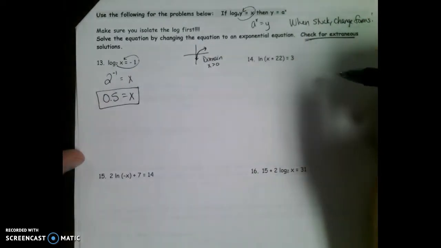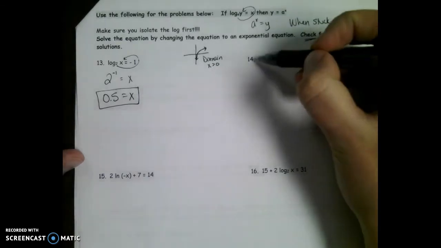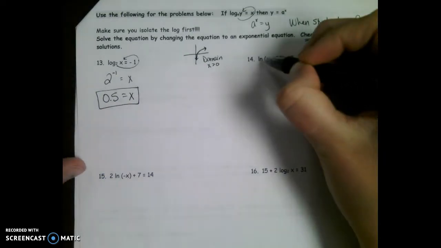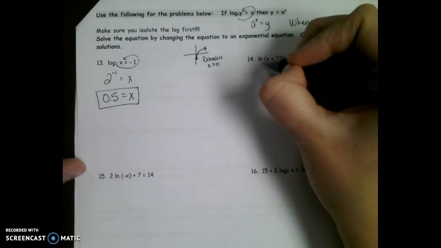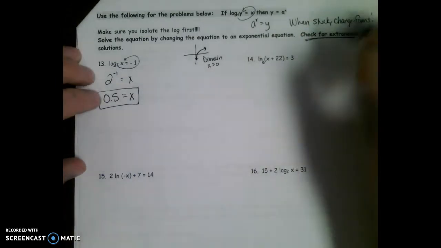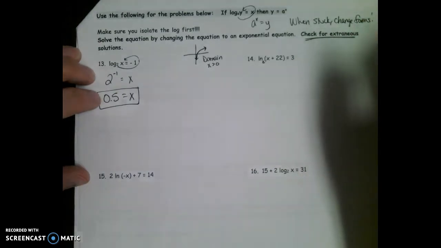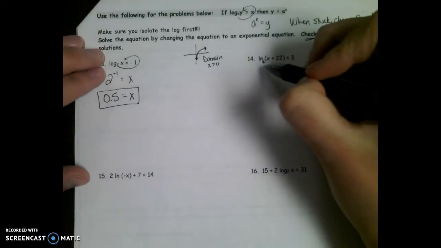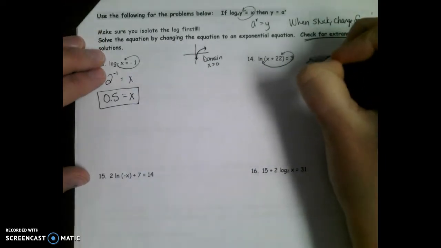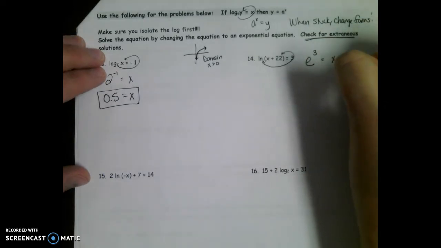Number 14, there's nothing outside of the parentheses added or subtracted, there's nothing in front, so this log is by itself. As you go to change forms, remember, if it says ln, that means log base e. So if you need to draw a little e in there, or even if you need to rewrite it, log base e of x plus 22 equals 3, whatever works for you. Do the log ride. E to the third equals x plus 22.